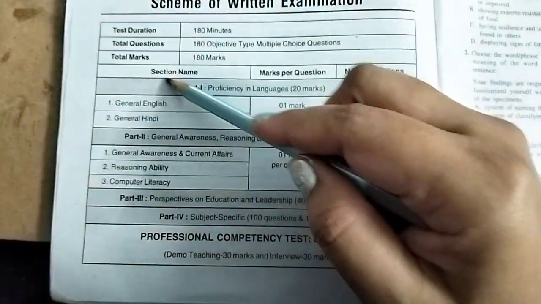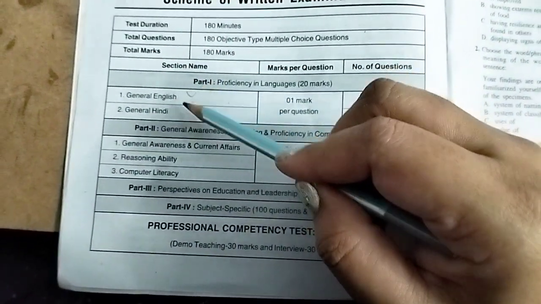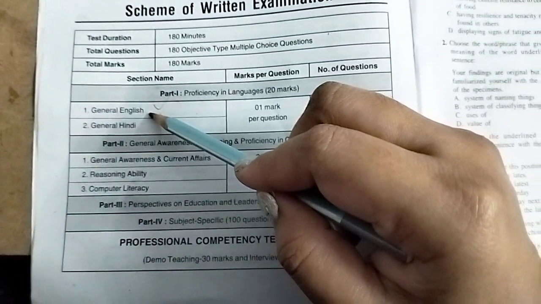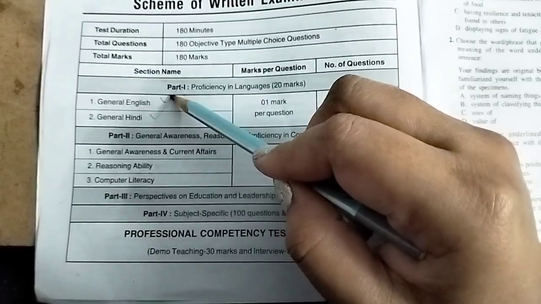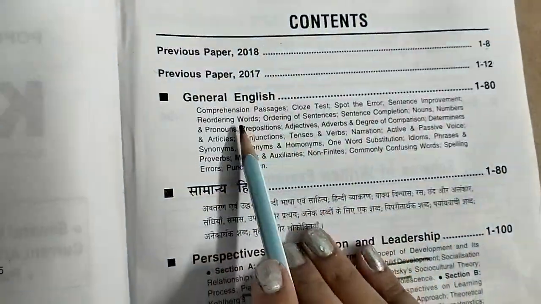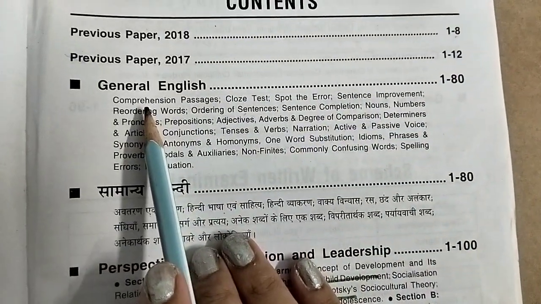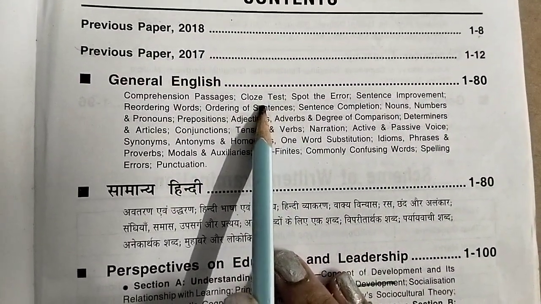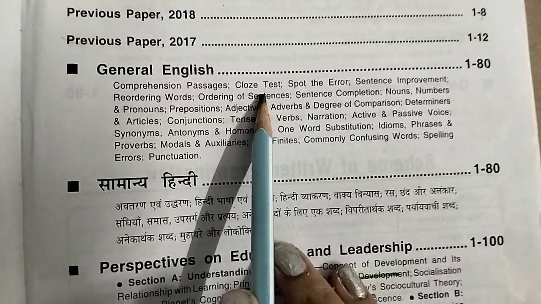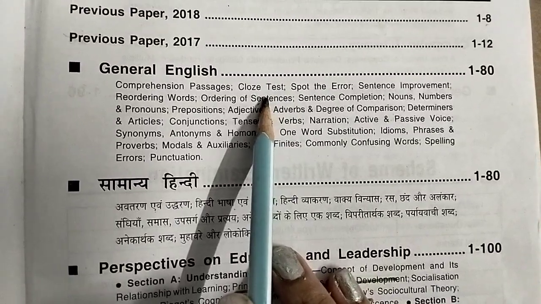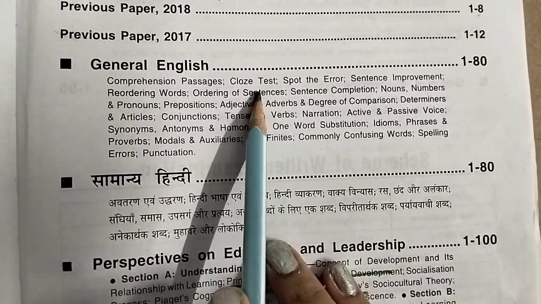Here, general English, I told you, is completely comprehension and grammar topics, and it is somewhat similar to that. Let us have a look once again. In general English, the first thing is the comprehension passage, then the cloze test. It is like blanks: a passage will be given, but with blanks in the middle, and each blank is provided with 4 options. We have to choose the appropriate one.